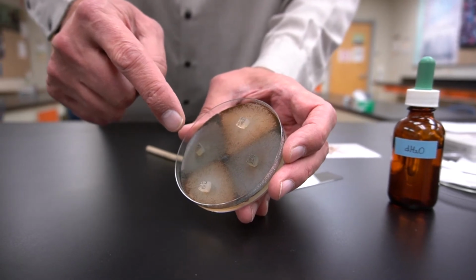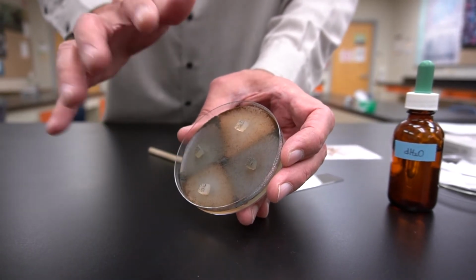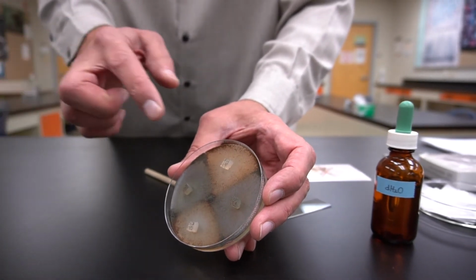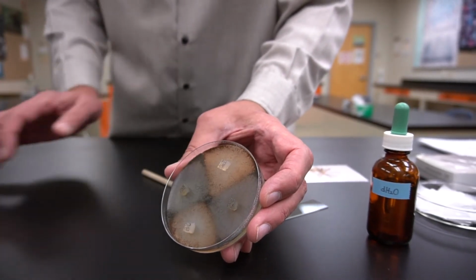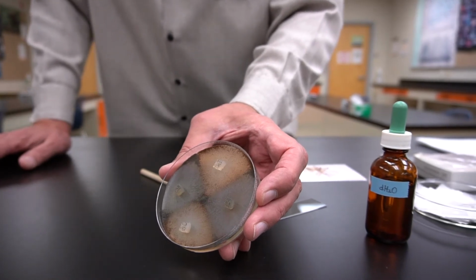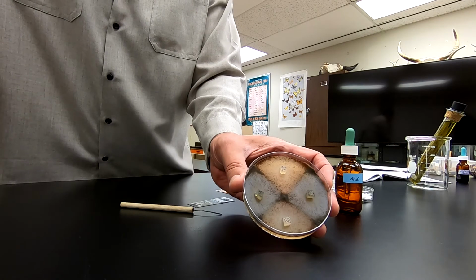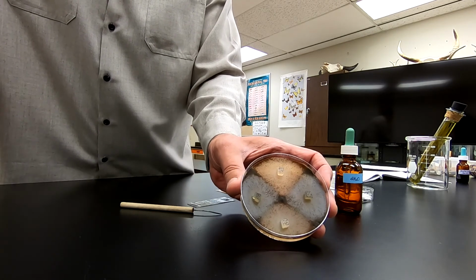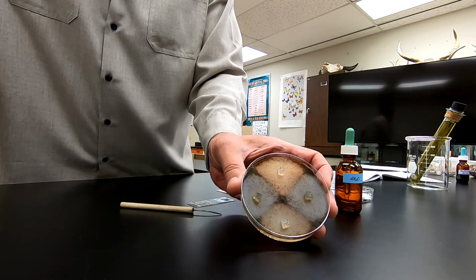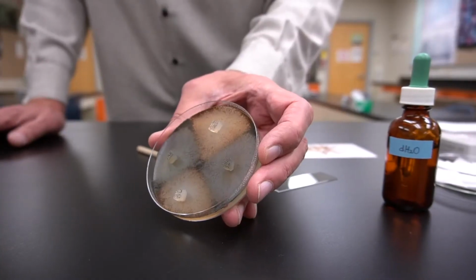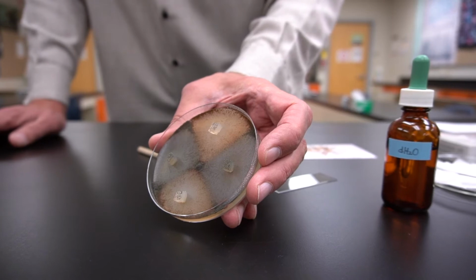And so what's happening is that from this block, the mycelia are growing out in all directions. And when they meet, you can see there's a color boundary. And at that color boundary, the haploid hyphae find their mate, form a zygote by fusing their haploid nuclei, and then immediately undergo meiosis.